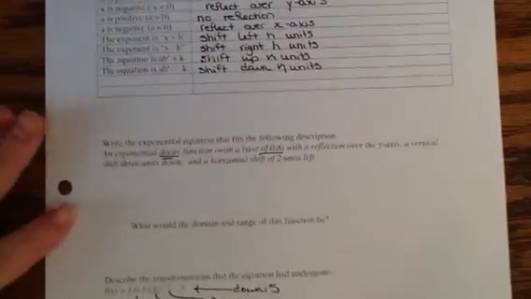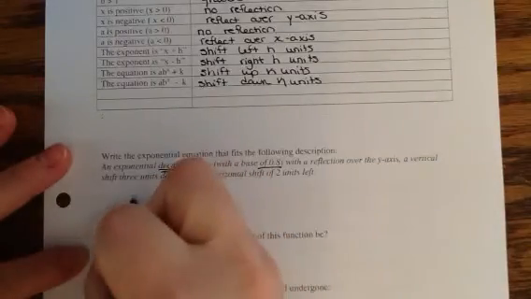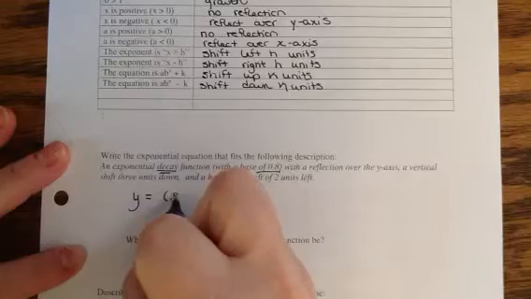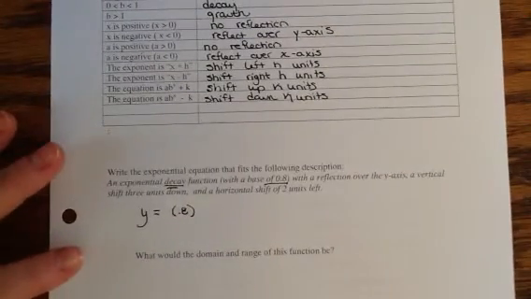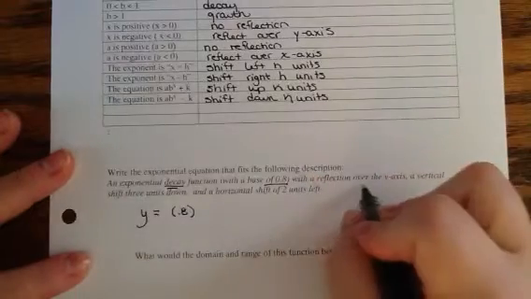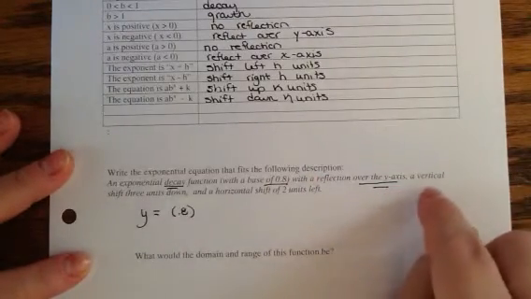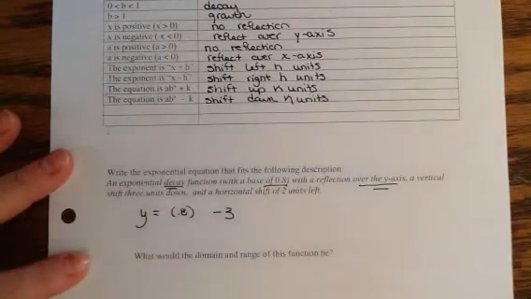So in the next problem, we're going to read and translate the words to an equation. So I have an exponential decay with a base of 0.8. So I'm going to put my base of 0.8 with a reflection over the y-axis, which means my x stuff is going to have to be negative. I'm going to go back to that though. And a vertical shift of 3 units down, so I have a minus 3 at the end.